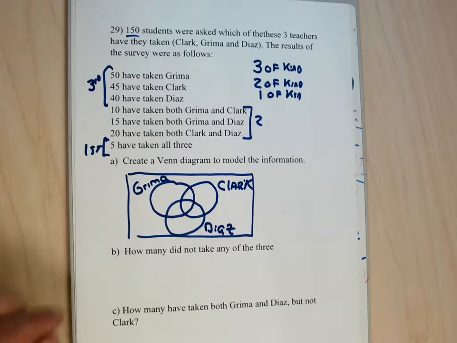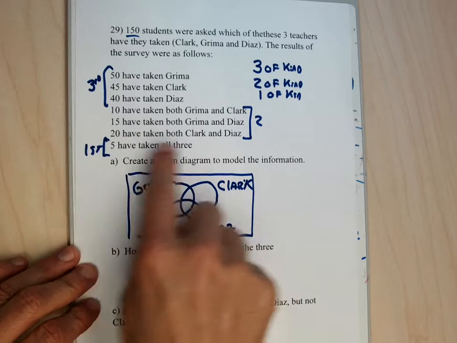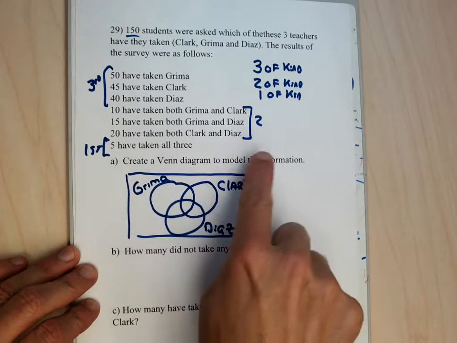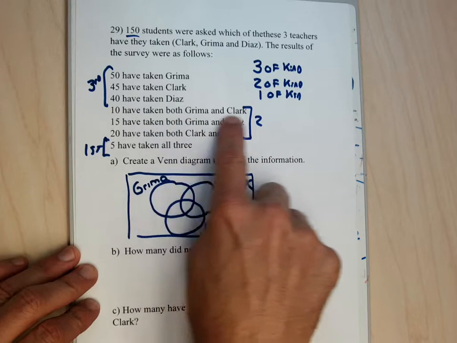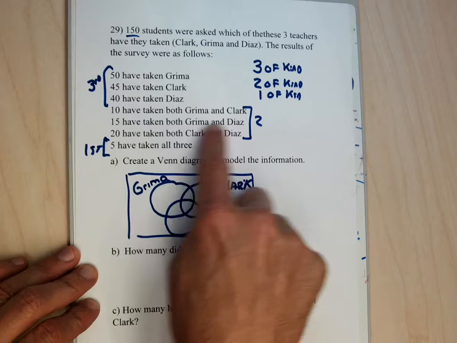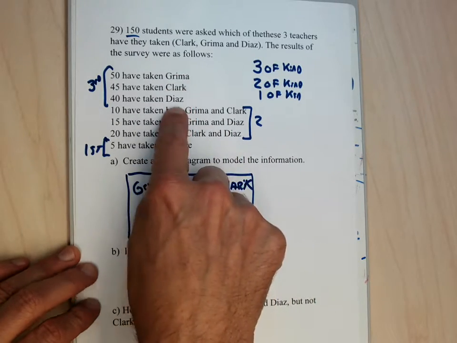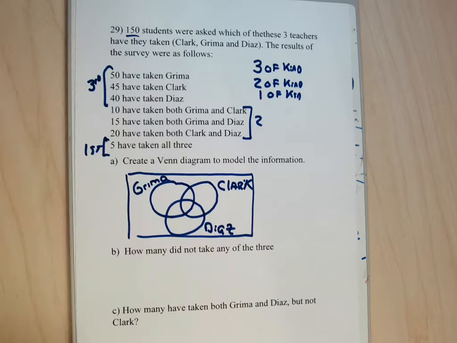The first step is I look for, in my list, something that mentions all 3, and that's going to be this. And then the second thing I'm really looking for is 2 of a kind. In this case, the kinds are teachers, so the things in my list that have 2 teachers. Third, I'm going to be looking for the mentions of 1 teacher, and then I'll get the number outside the list.